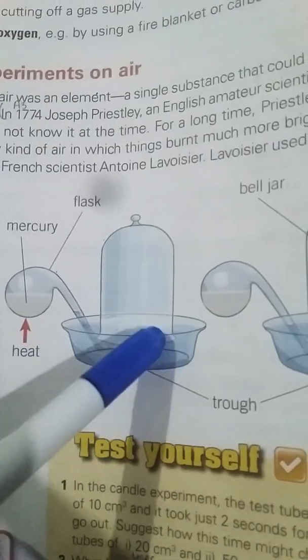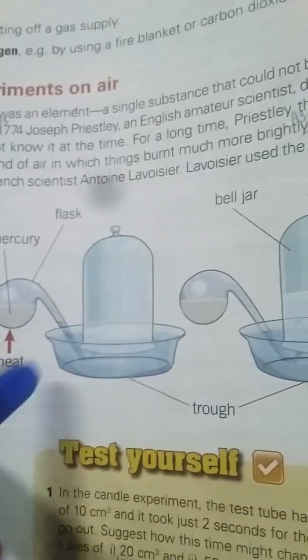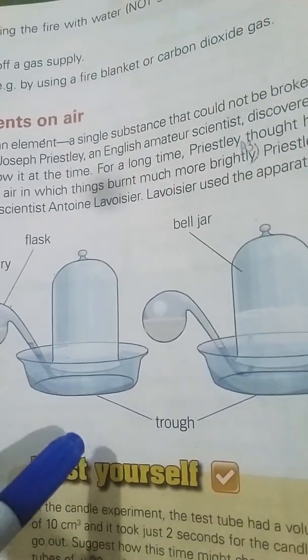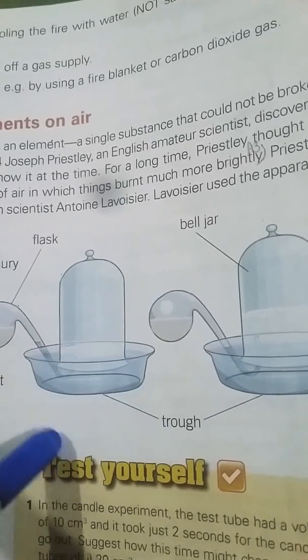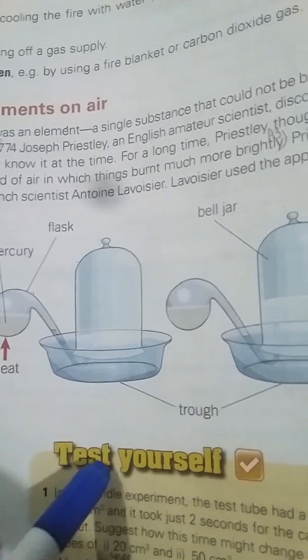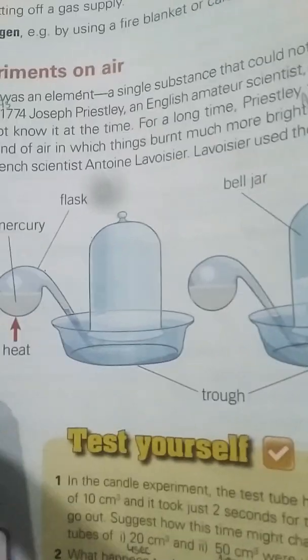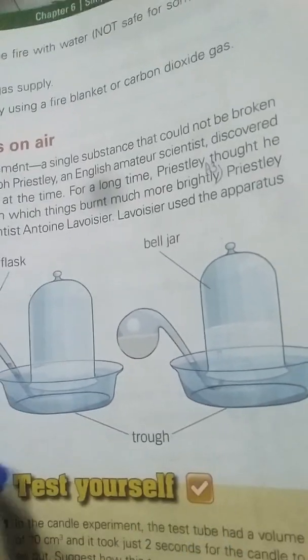Here you can see that it produced the mercury oxide. After that, the burning stopped because the oxygen was totally used up by the mercury for the burning. You can see the difference in both of the diagrams.